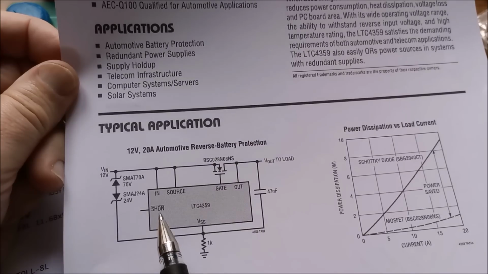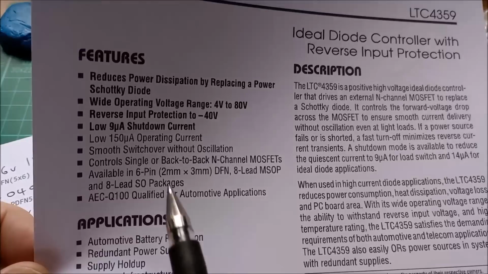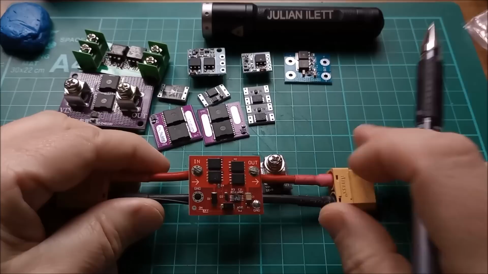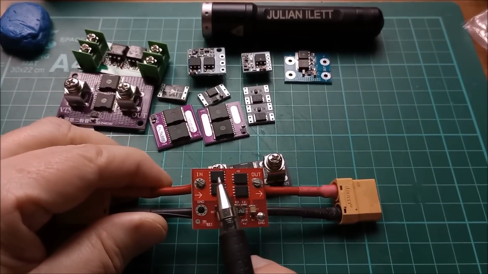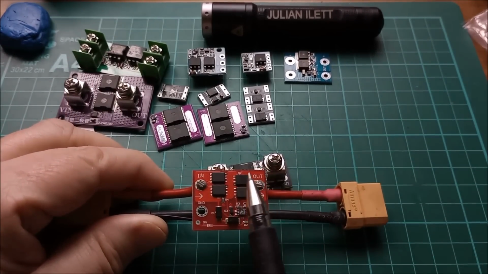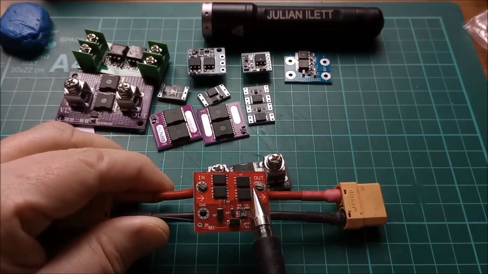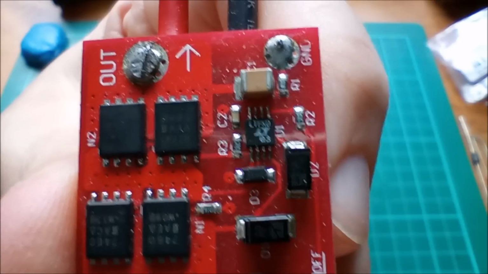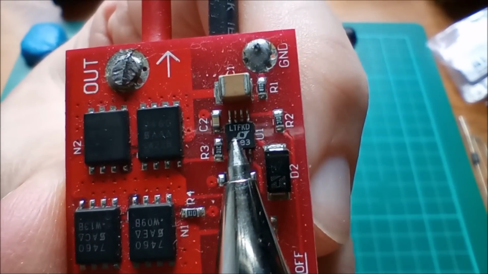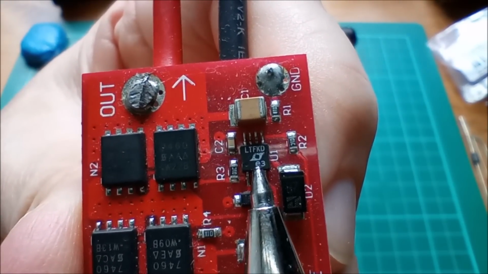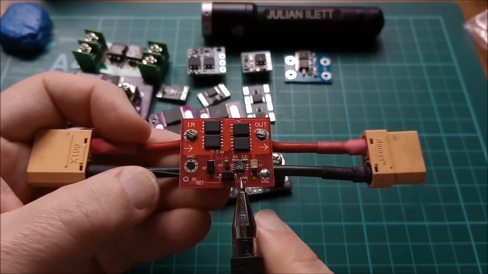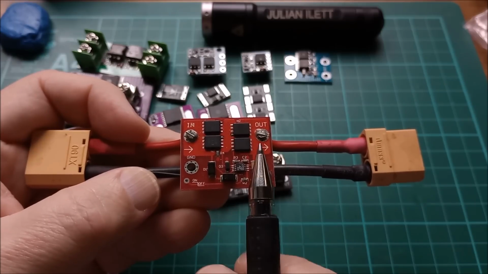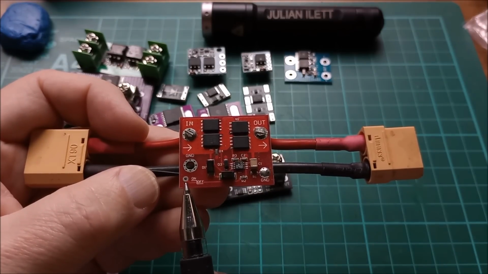Now notice it has a shutdown pin, and it also says here controls single or back-to-back N-channel MOSFETs. And you'll notice here that there are 2 MOSFETs, or 2 pairs of parallel MOSFETs, with all the sources in the middle, drains are on the outside. This uses the same chip, and I can actually show you that chip. So there it is. The marking is LTFKD. And on this module, the shutdown pin has been brought out to this little pad here, and it says on and off. So this can be an ideal diode with the ability to switch it off.